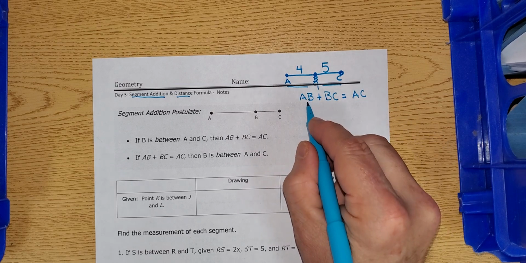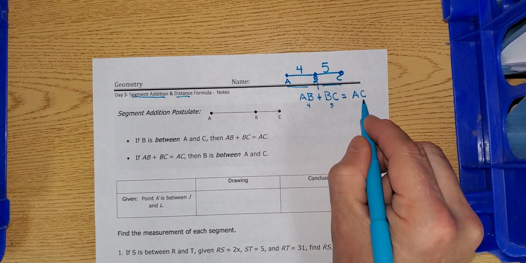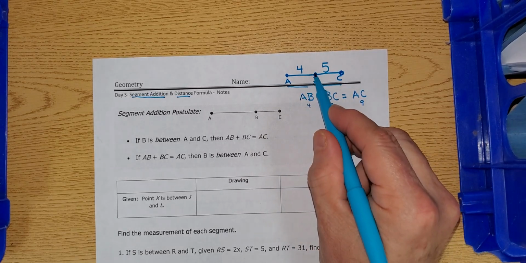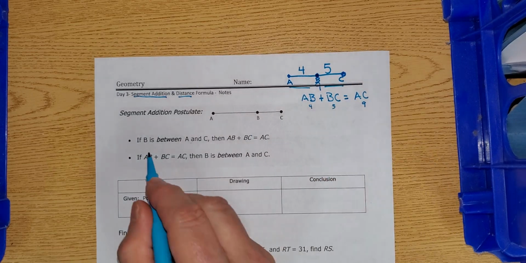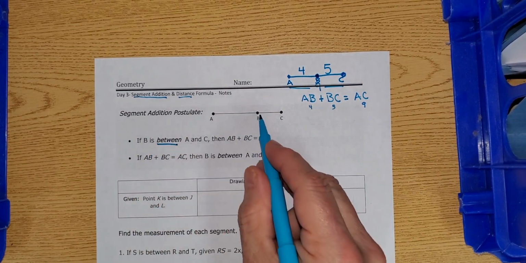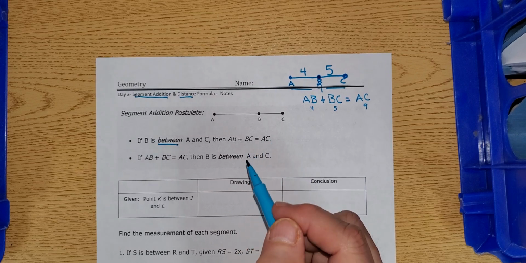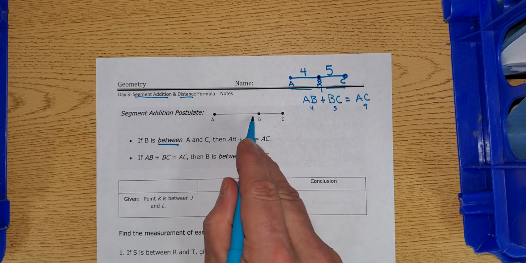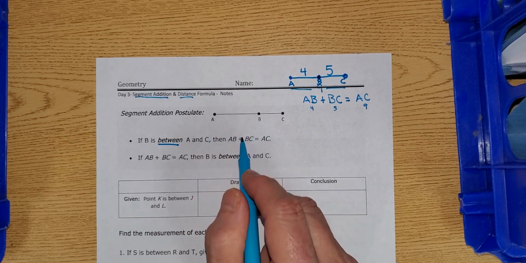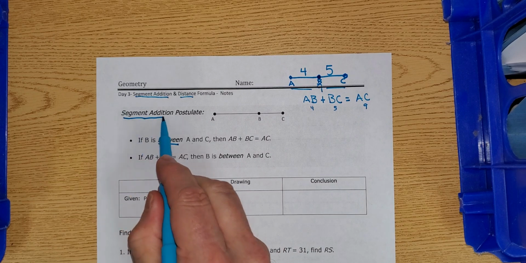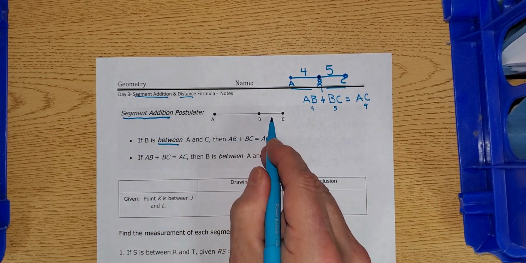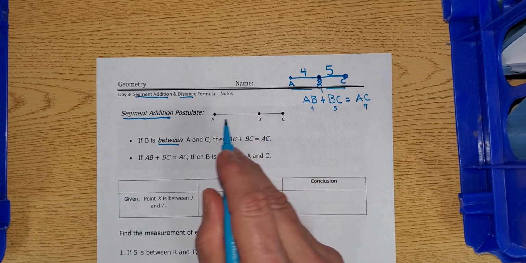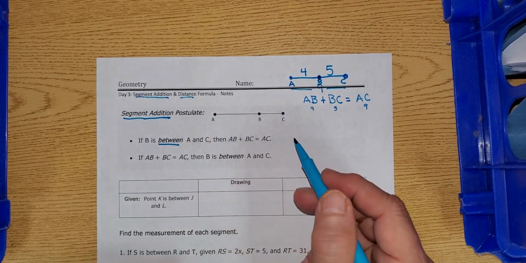Okay, we knew that this one was 4 and this one was 5, so these two added up to be 9. Okay, so we can set up stuff based on the idea that B is in between A and C. Okay, between is a key word. It doesn't mean like in the middle, because that would be a midpoint. So we're just saying that B, this point right here, is somewhere in between A and C. And whenever it's that way, then you're going to use segment addition, which is to add part plus part to get the whole. Okay, part plus part to get the whole. So that's what we're doing.